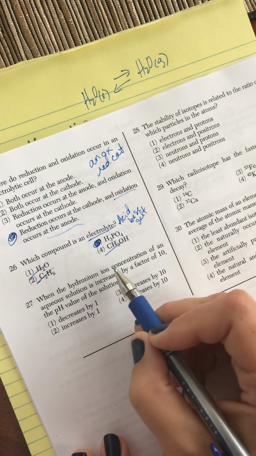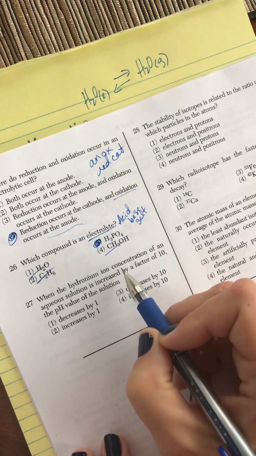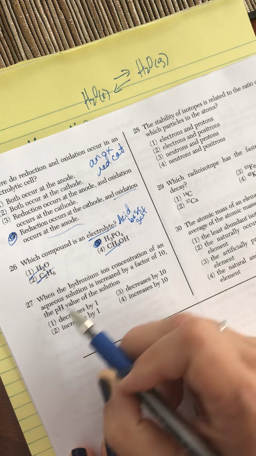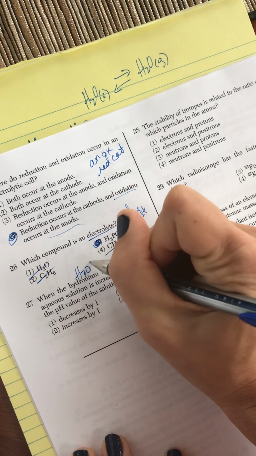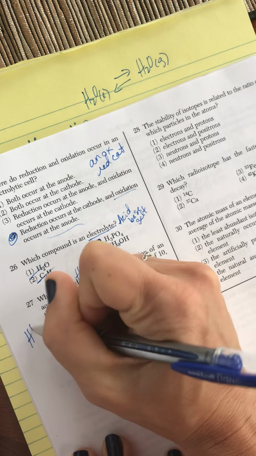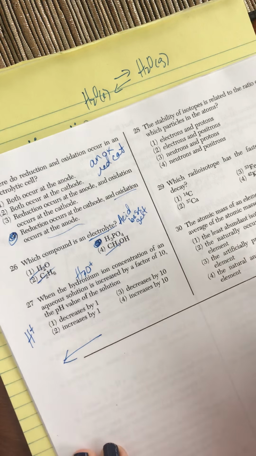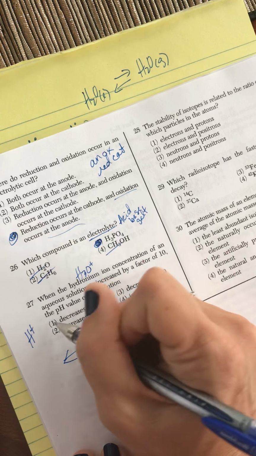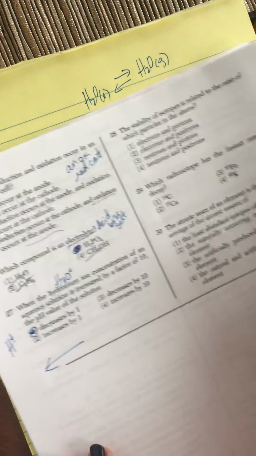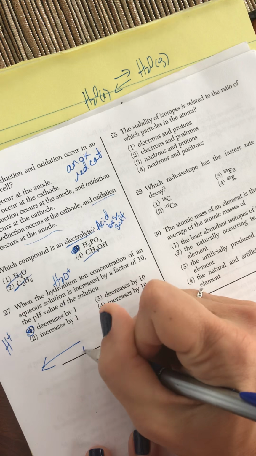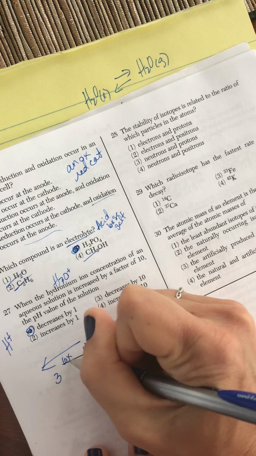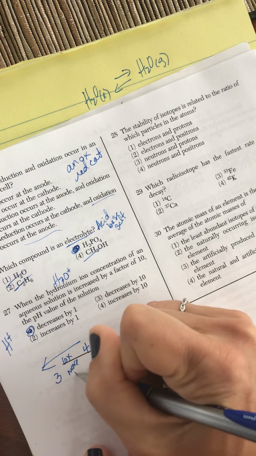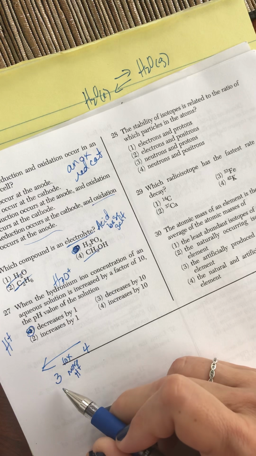When the hydronium ion concentration of an aqueous solution is increased by a factor of 10, the pH of the solution changes by a value. So if you have more H3O+, that means you have more H pluses. That means you're going to go down the pH scale by 1. So for example, a pH of 4 versus a pH of 3, there's 10 times more H pluses in a pH of 3 than there is a pH of 4.